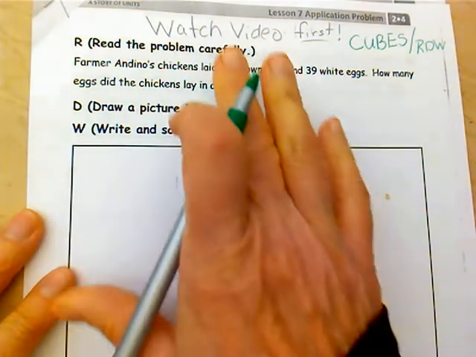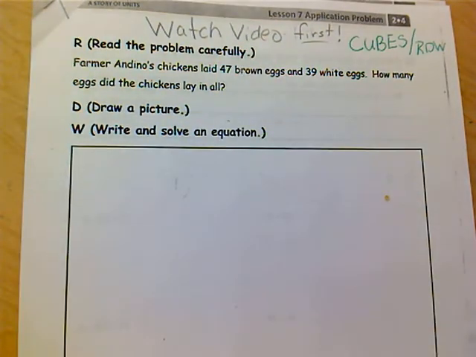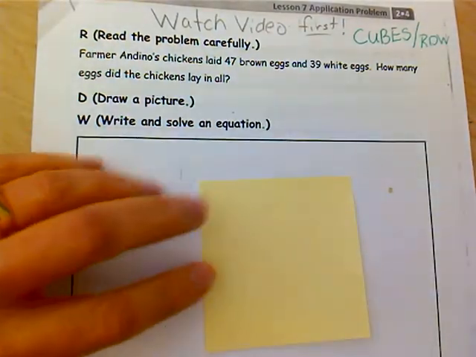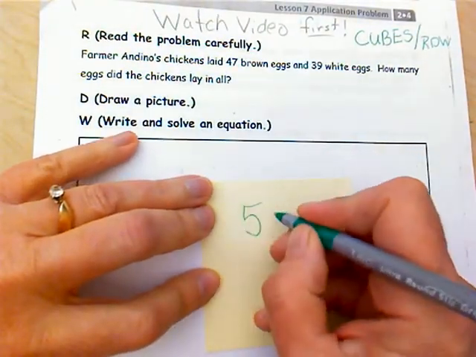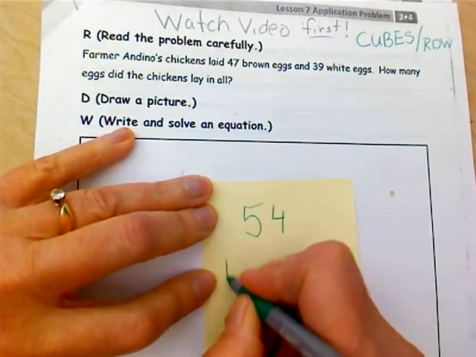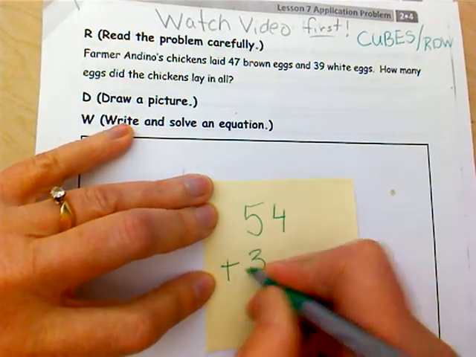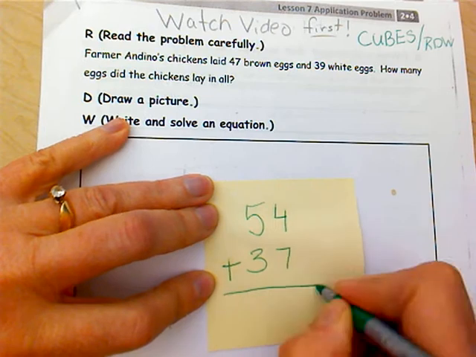So you're going to watch the video first, and I believe it is Mrs. Chen today. I want you to pay close attention to what Mrs. Chen has to say, because today we are going to be looking at some vertical addition problems that will look similar to this.